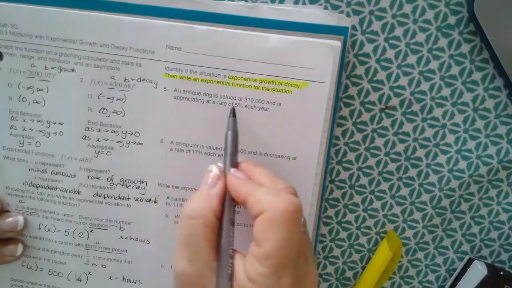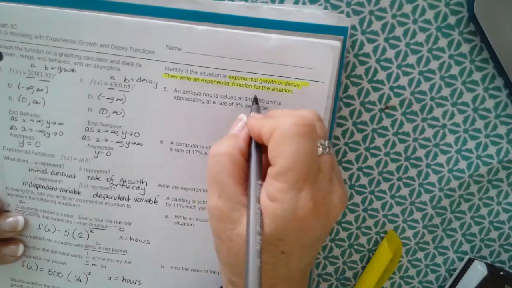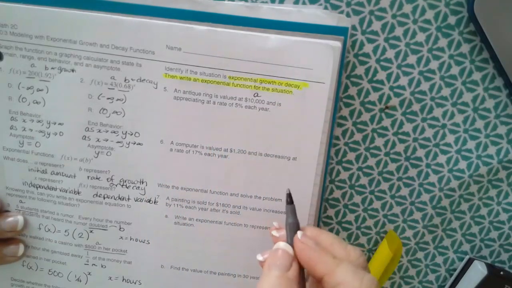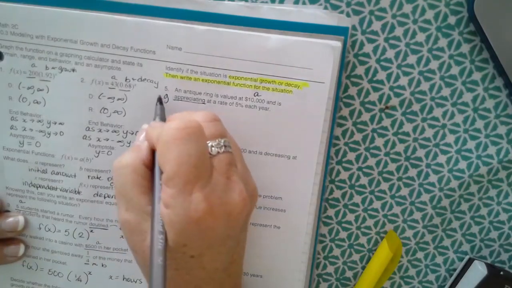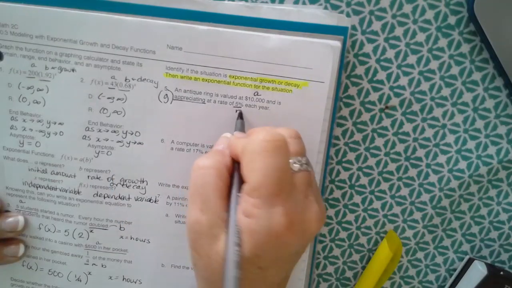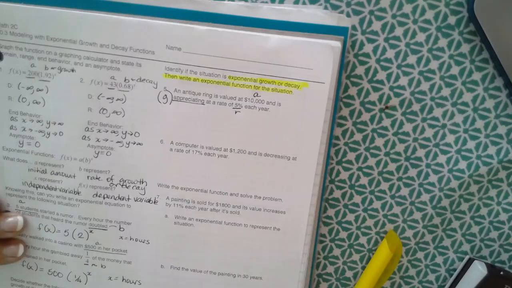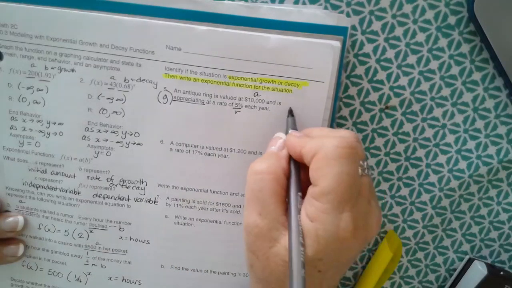So an antique ring is valued at $10,000. There's our A. And is appreciating. Is that growth or decay? That is growth. At a rate of 5%. There's our R. So is this growth or decay? We just said it's growth.